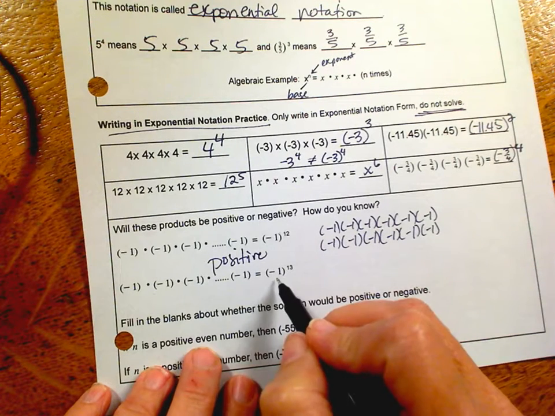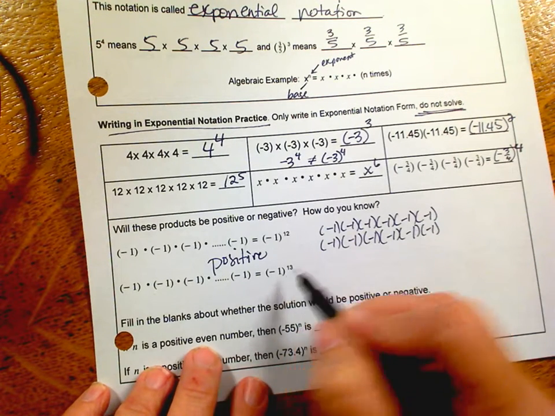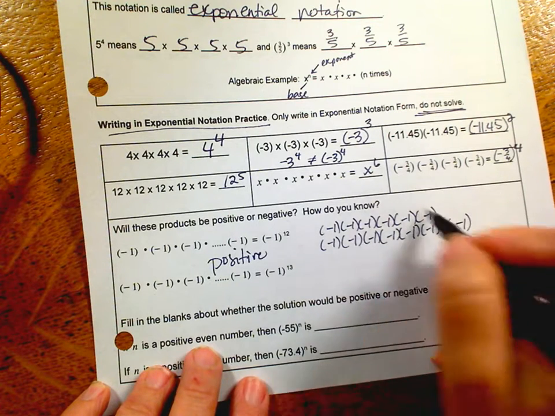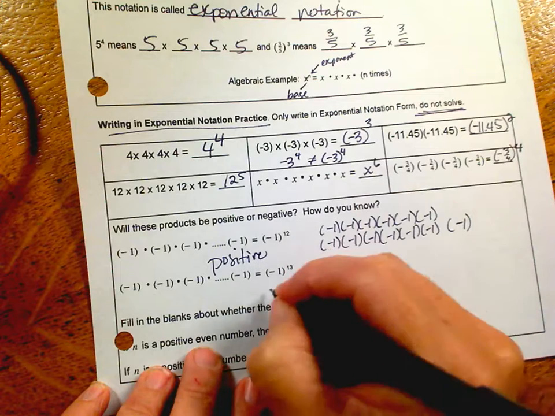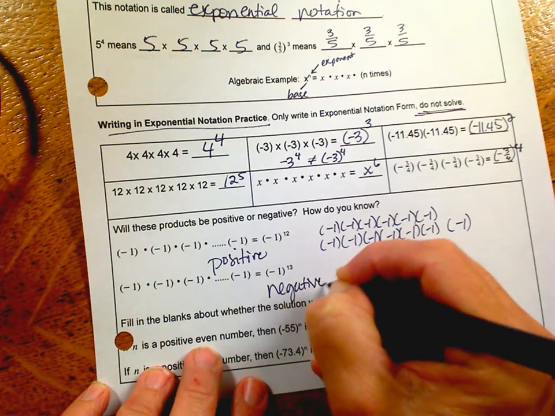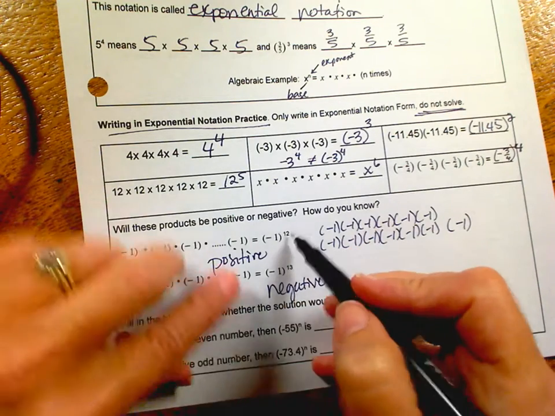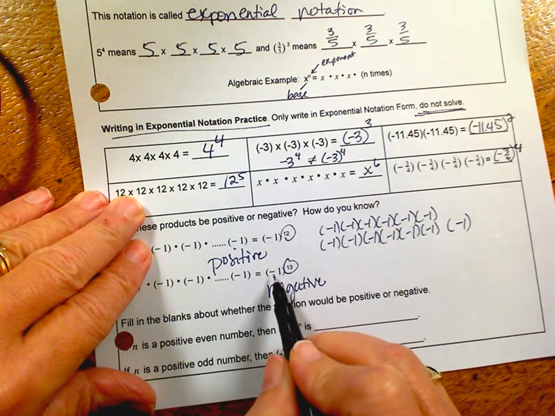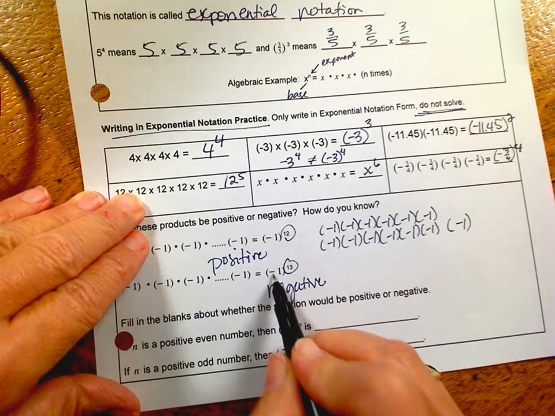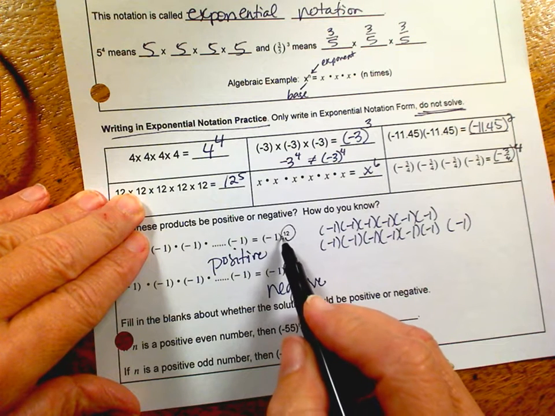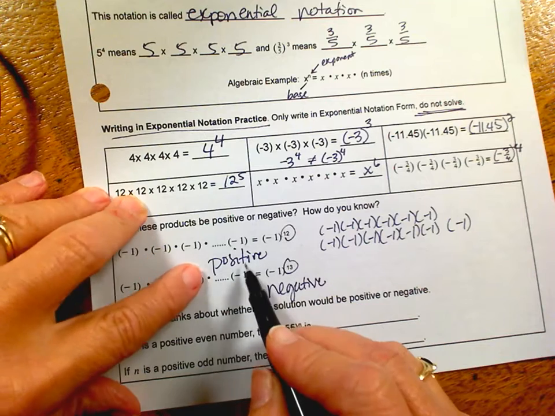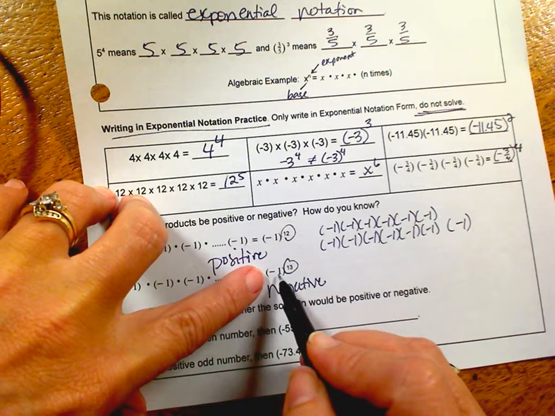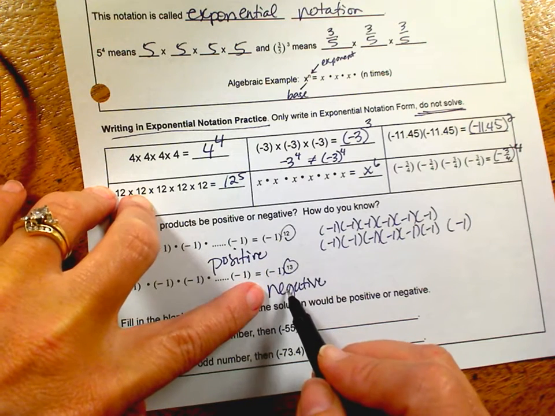Okay. And what about this? -1 to the 13th power. So if we have 12 here and all of this is positive, one more -1 is going to make it negative. So the key, I hope you can tell, is your exponent. If you're dealing with a negative base and your exponent is an even number, it's going to be positive. If the exponent is an odd number and you're dealing with a negative base, it's going to be negative.